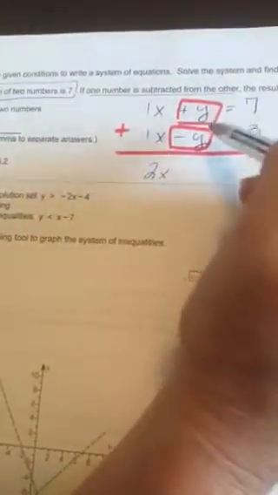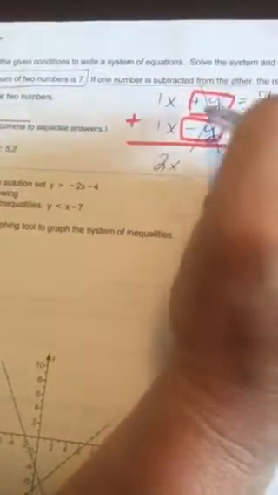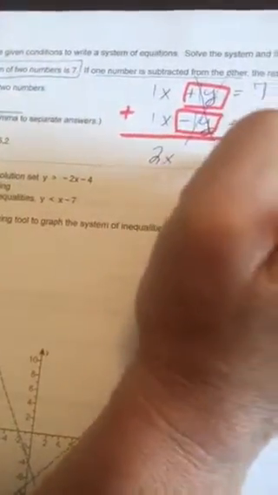I'm going to have a 1x plus a 1x, and I get a 2x. And the reason it's wonderful is because those cancel out. 1y minus 1y is going to be 0, and 7 plus 3 is going to be 10. So divide by 2, and I'm going to get x equals 5.